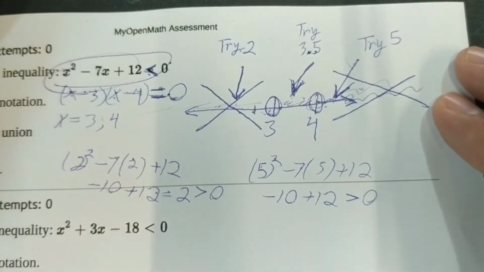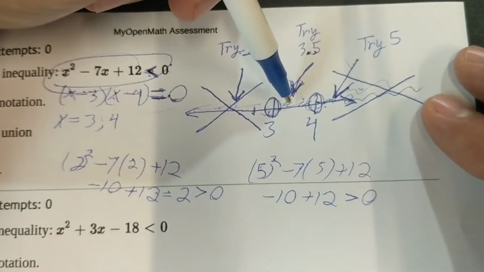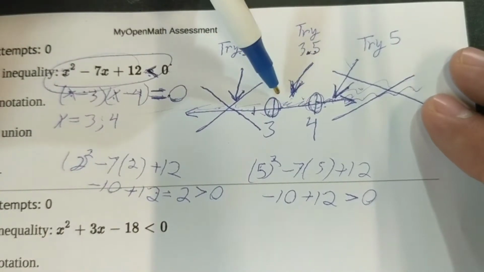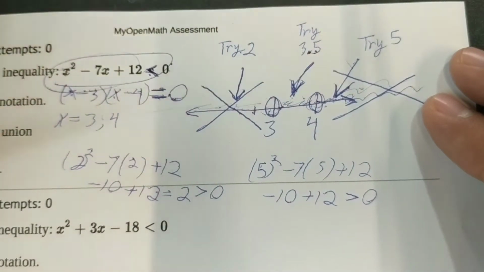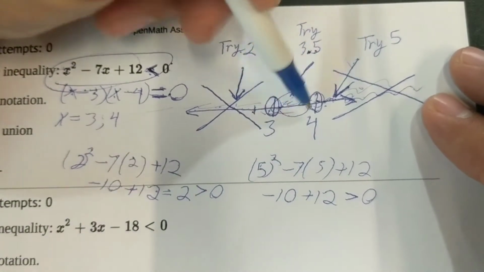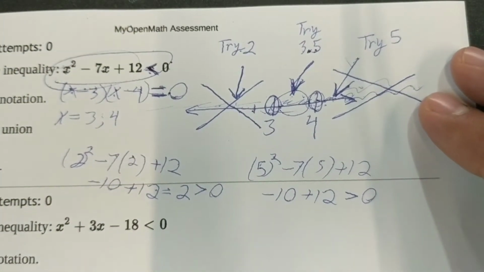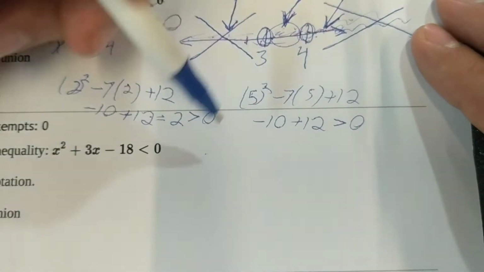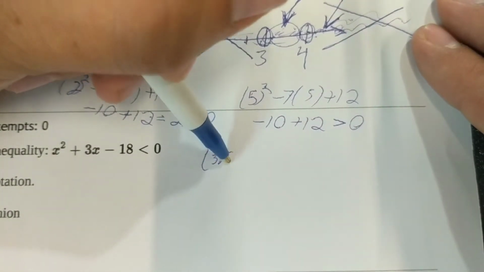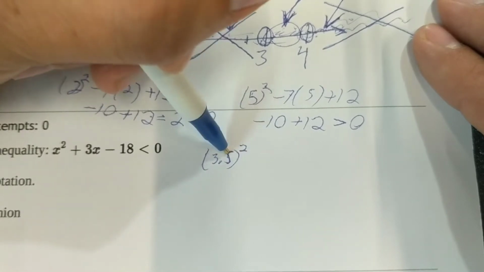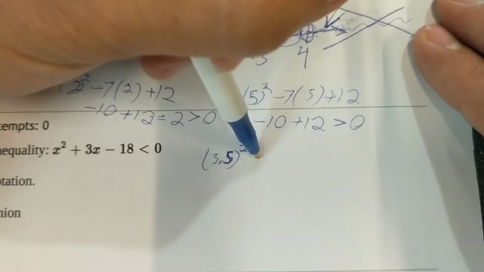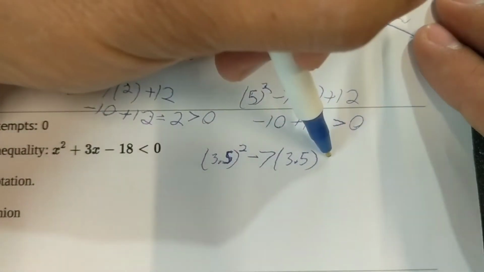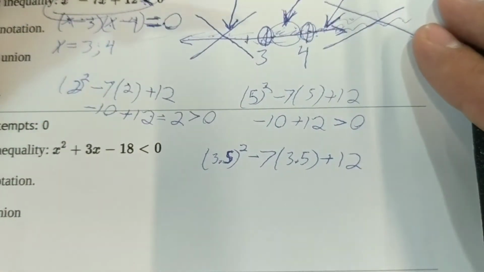So that's out. So probably 3.5 will do what we want, and I'm betting that the solution set is everything between 3 and 4. So it must be this part between 3 and 4 that actually works. But let's make sure real quick. With 3.5, we do 3.5 squared, minus 7 times 3.5, and then plus 12.